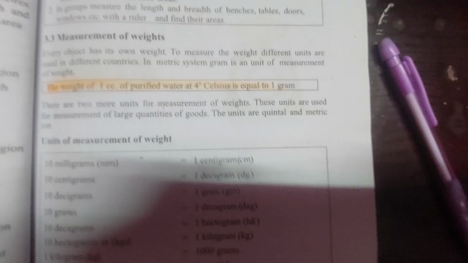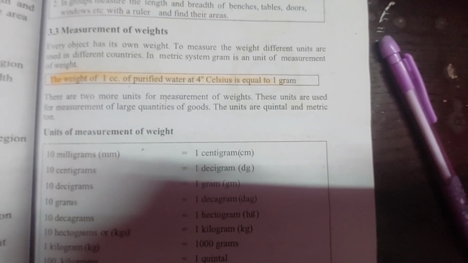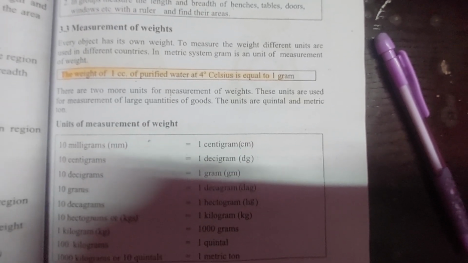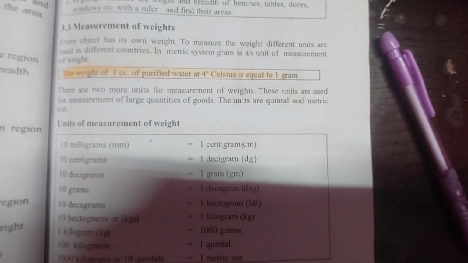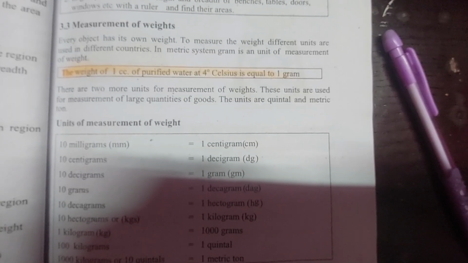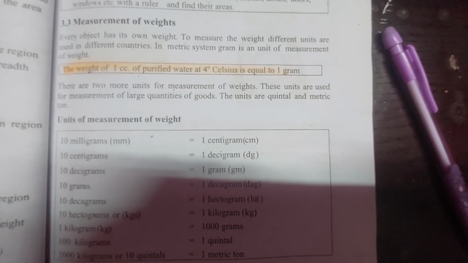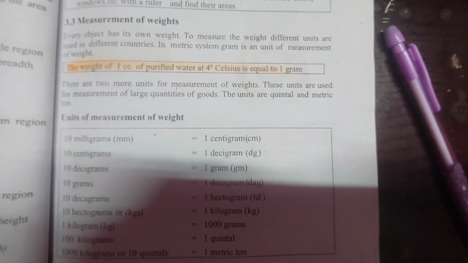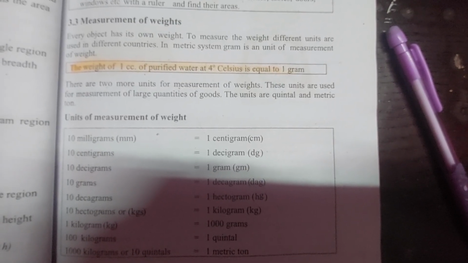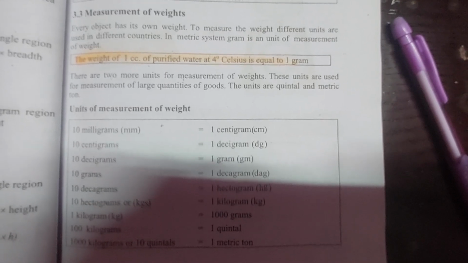3.3 Measurement of weights. Every object has its own weight. To measure the weight, different units are used in different countries. In the metric system, gram is the unit of measurement of weight. The weight of 1 cubic centimeter of purified water at 4 degrees Celsius is equal to 1 gram. That's very important, so I highlighted it.